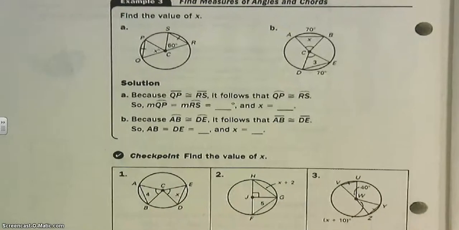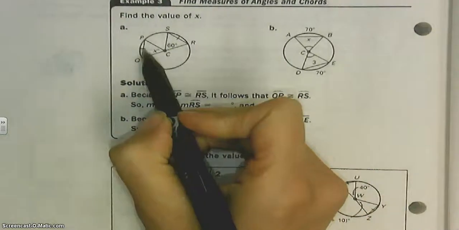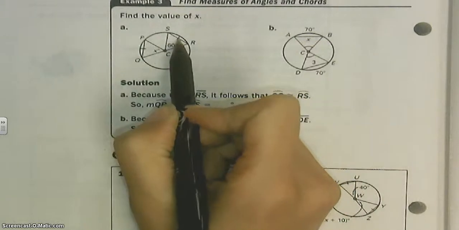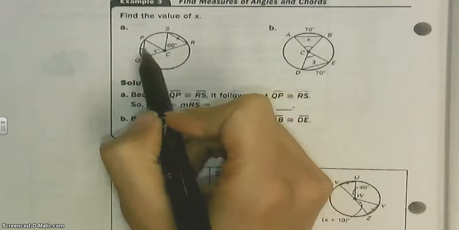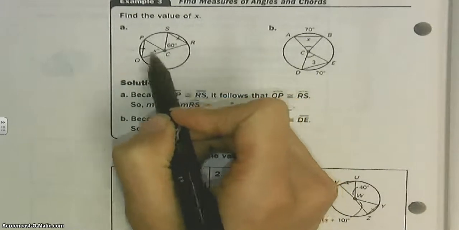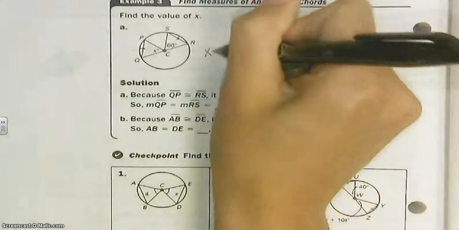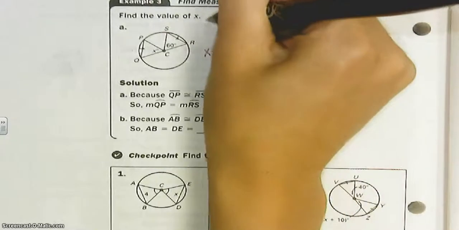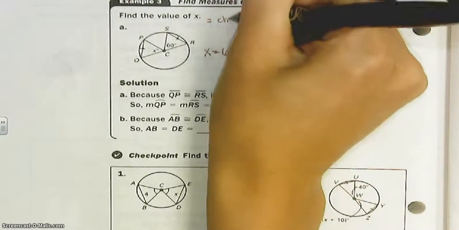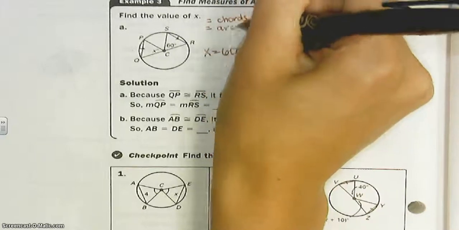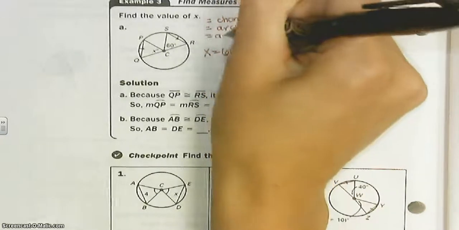Find the value of x. Well, I see two chords that are equal. If two chords are equal, two arcs are equal, and the angle is equal to the arc. So this means x equals 60. Because we have equal chords, which gives us equal arcs, which gives us equal angles.